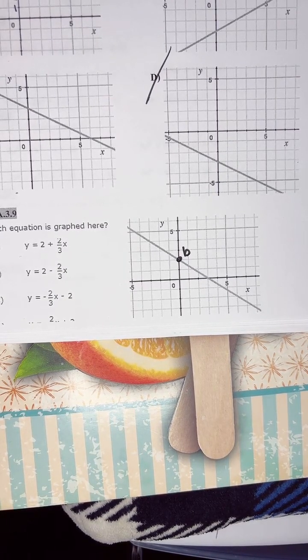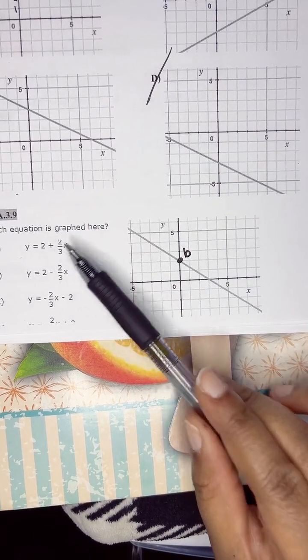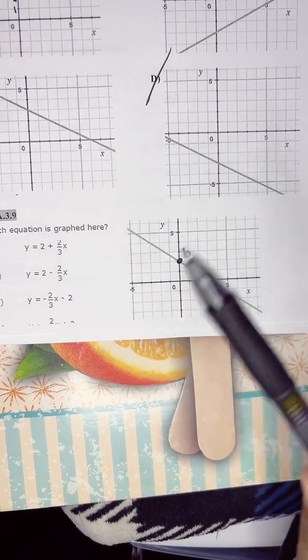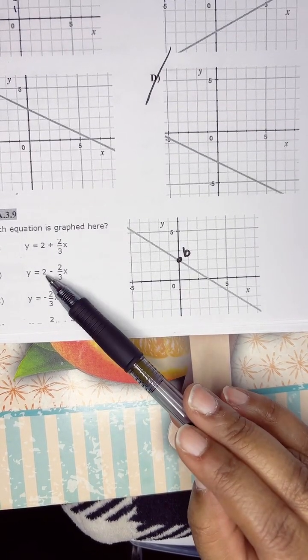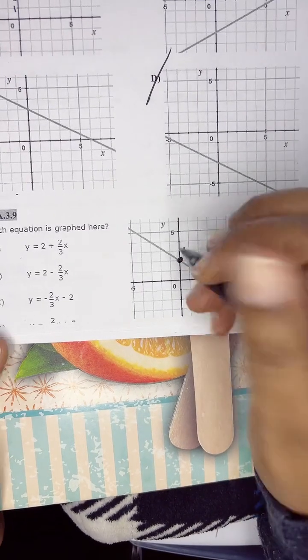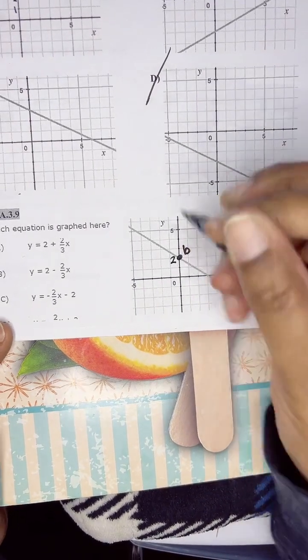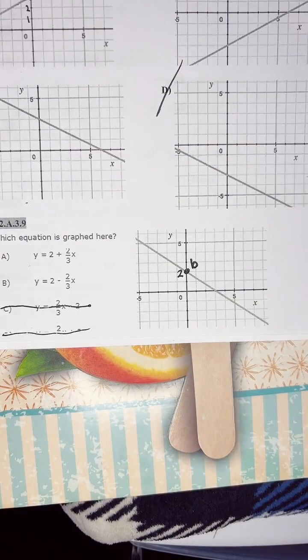Now, they try to be sneaky here, right? Because they didn't write these first ones in the y equals mx plus b form. They put the b in front. But we know it has to be a positive 2, like you guys said here. So C is not even an option, and we can't even see D. So we're assuming that's out, okay?